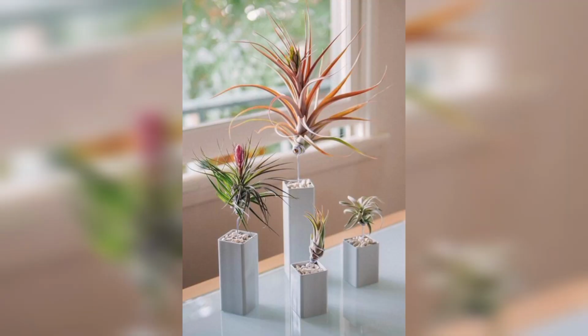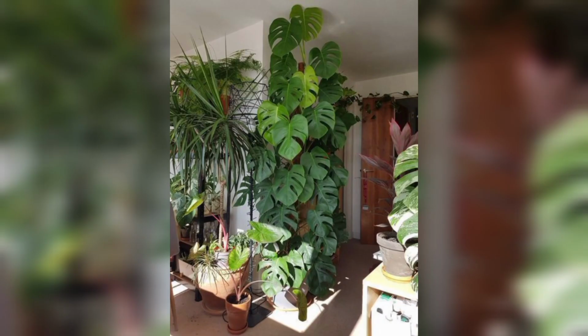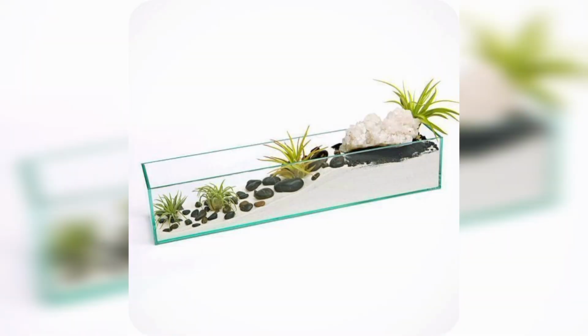Macramé hangers. Hang your plants in stylish macramé plant hangers near windows or from the ceiling. Mix and match different hanger styles for added flair.